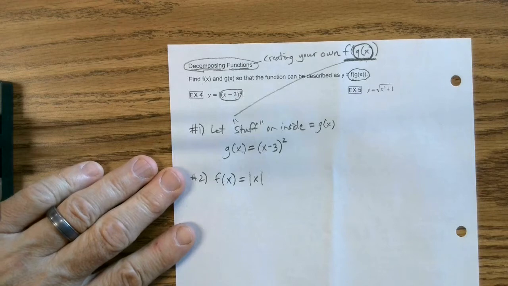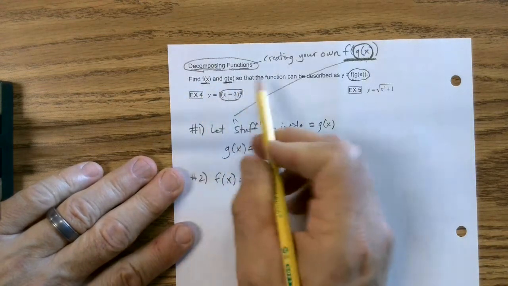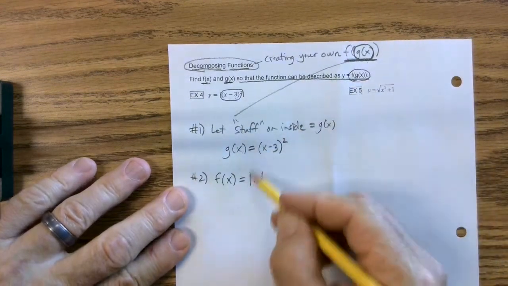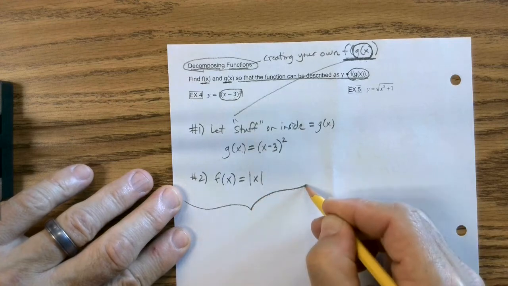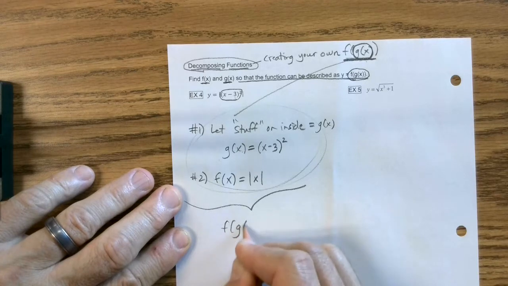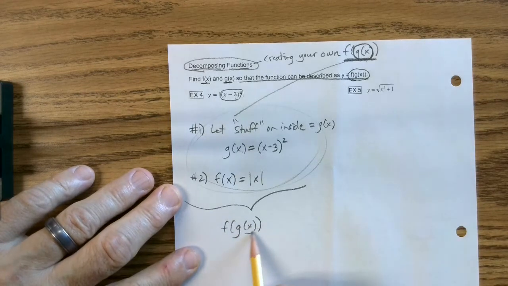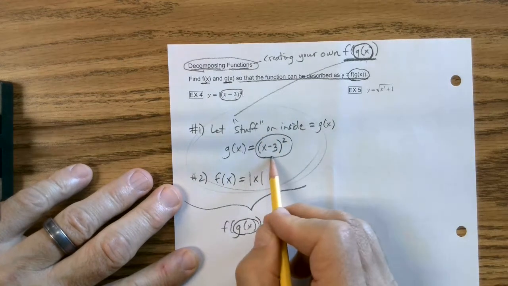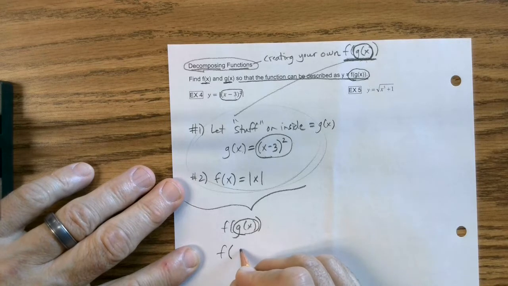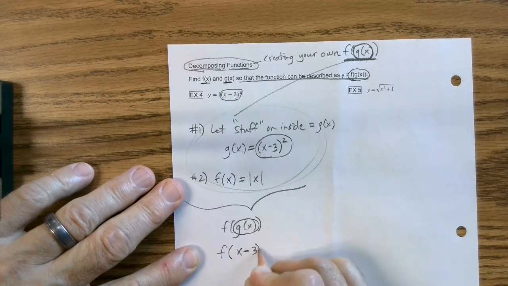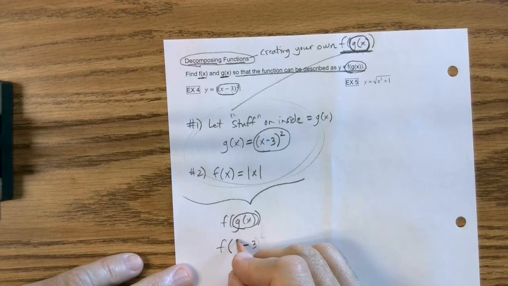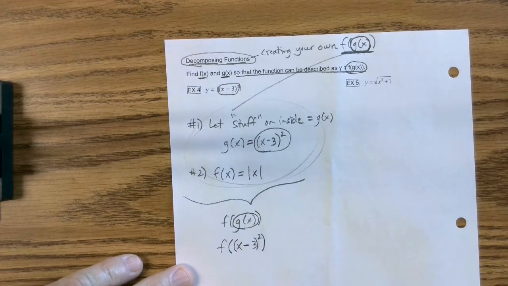And see, we just found f of x and g of x so that the function can be described that way. Well, wait a minute. Prove it to me. Okay, what if this was a math problem and I said, now find f of g of x. What would you do? You would take whatever's on the inside and replace it with whatever it equals. So I'd get f of x minus 3 squared. Actually, that'd be two parentheses. Sorry about that. So squared, kind of like that.